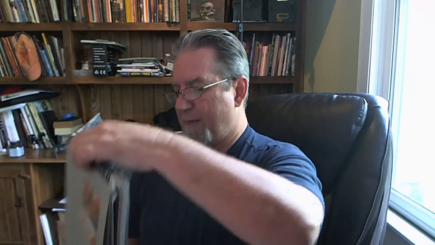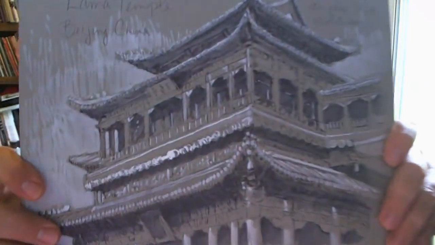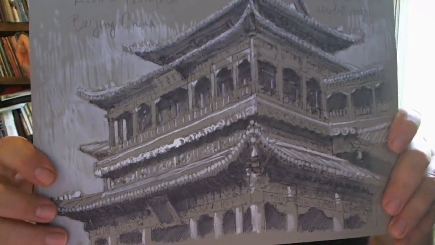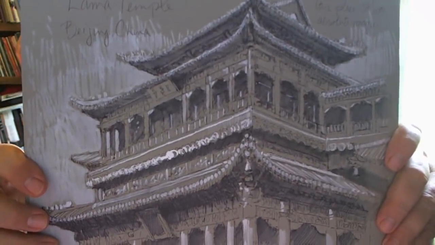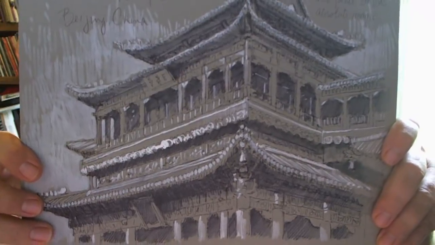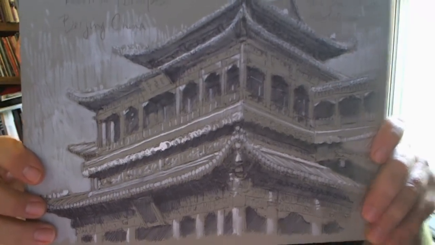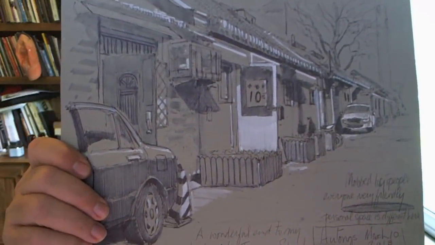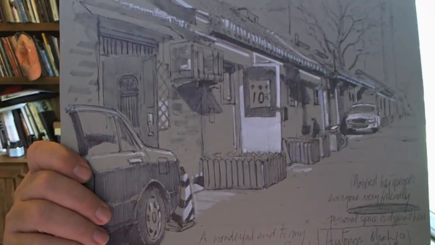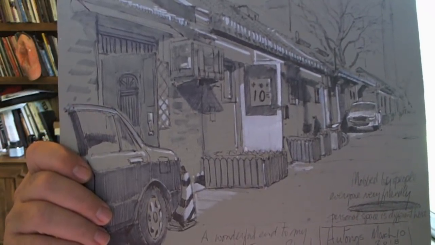Let's see. This is the Lama Temple right here, a sketch that I did in Beijing. That's just ballpoint pen with white gel pen over the top. And then this is a place called the Hutongs, which is basically the old neighborhoods of Beijing. So I would just go and sit in the alley and do these sketches of the alleyway.